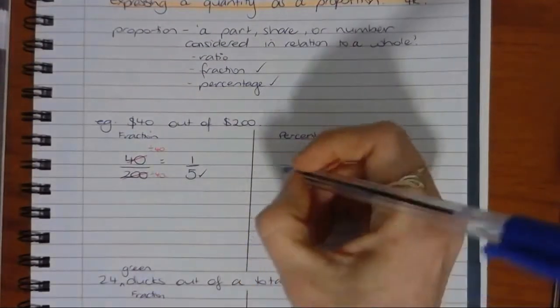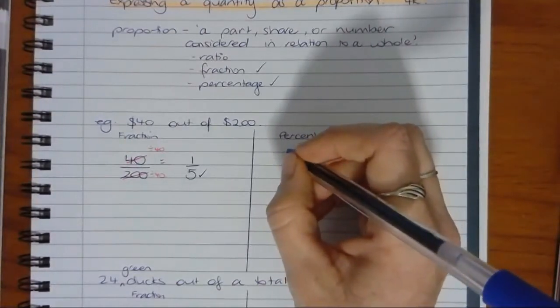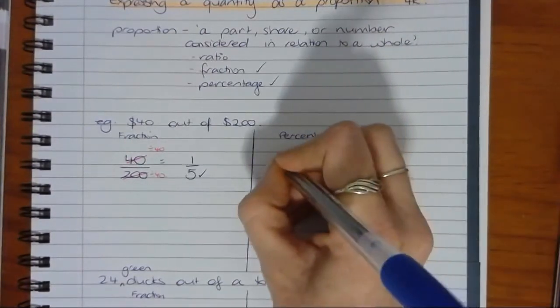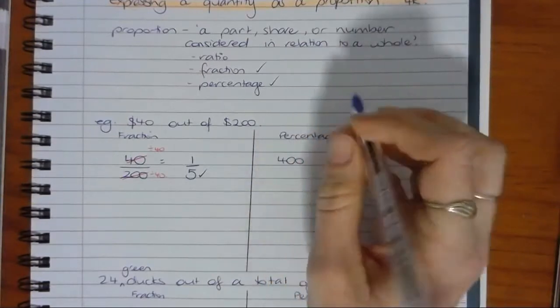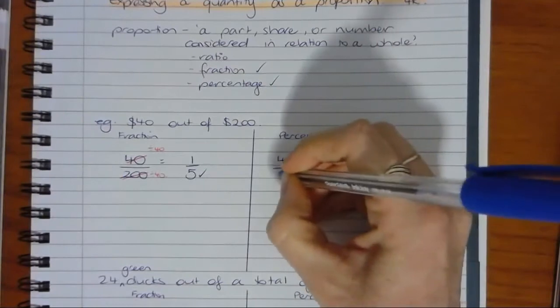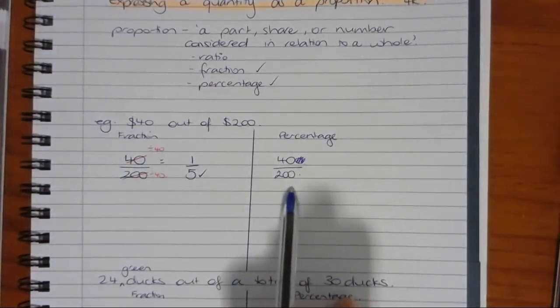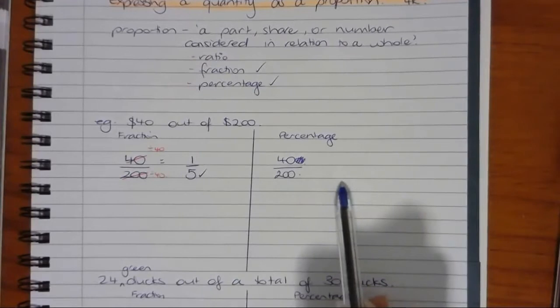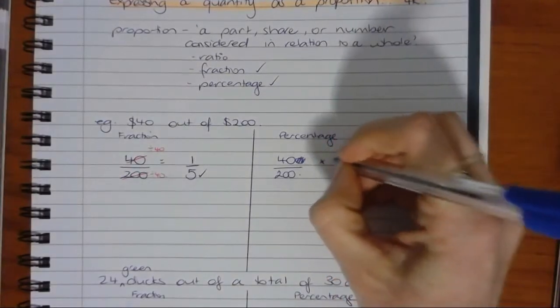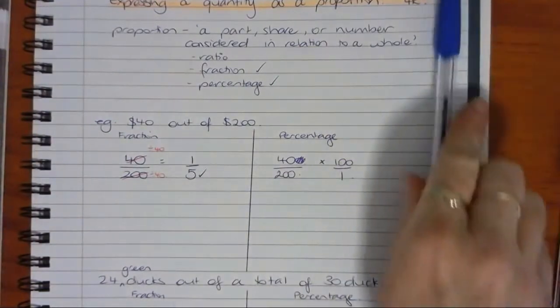Okay, percentages takes a little bit longer, a bit more fiddly, so we're going to basically be doing what we have done before. So 40 over 200 for this question. So that step is actually the same. And then that's technically a fraction, so you're going to multiply that by 100 to convert it to a percentage. Okay, we have done this before. Okay, then you would do your cancelling.